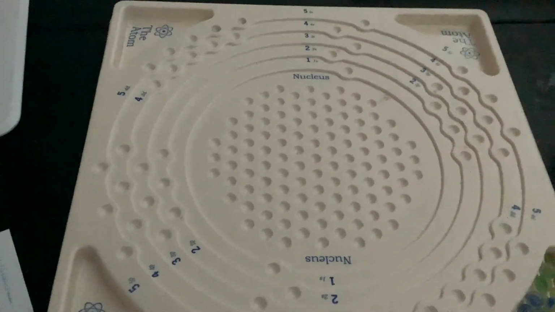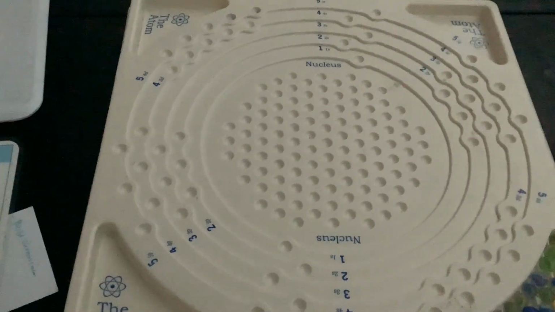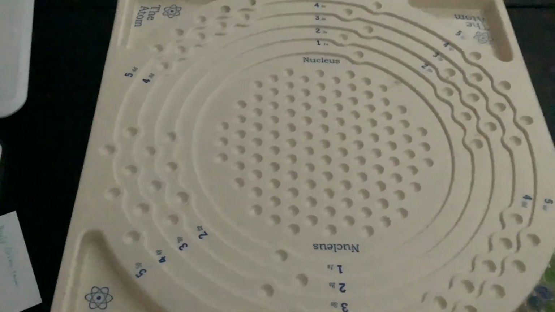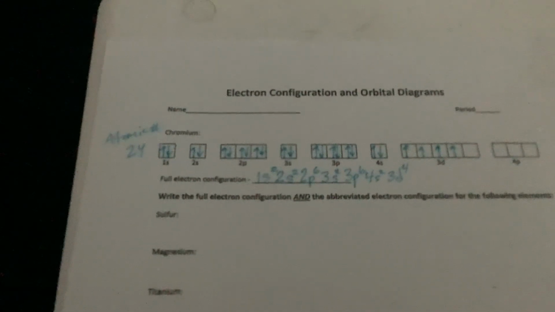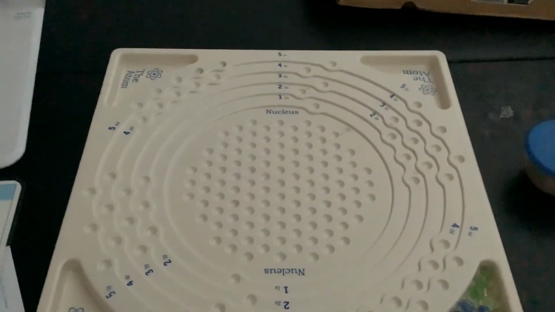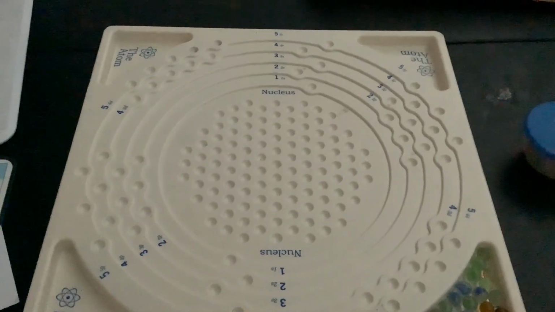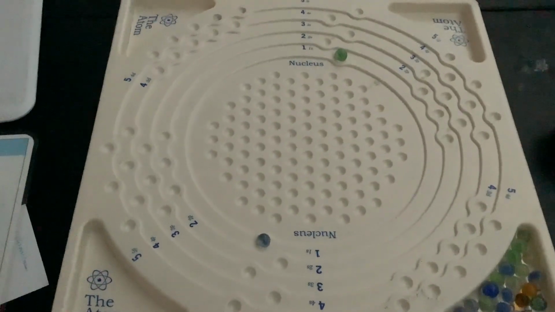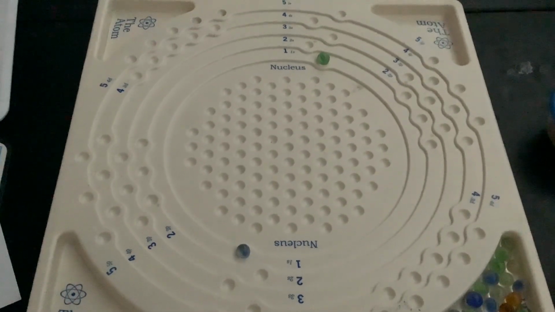Now, instead of using the orbital diagrams, we're going to use this atomic model to figure out how to write the electron configuration. We're going to do chromium, so we can use this diagram to help us. We know the 1s is filled with 2 electrons. So we're going to fill from the nucleus out. We go to the 1s, which is that first ring, and put 2 electrons in there. So now we have 2 electrons in that first orbital, 1s2.